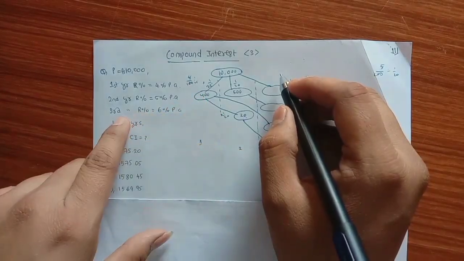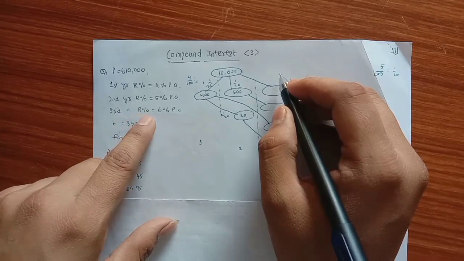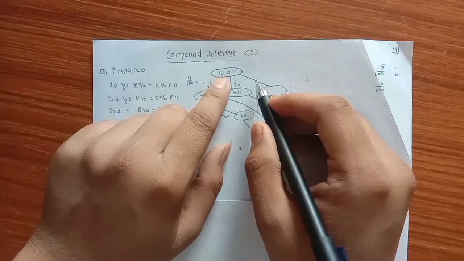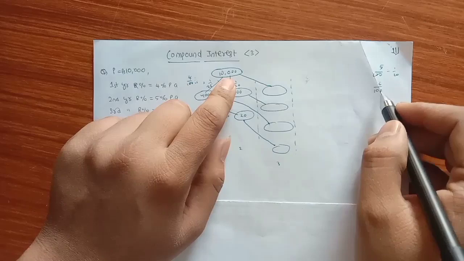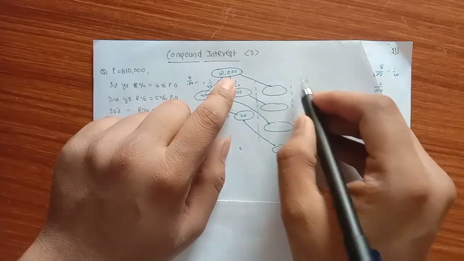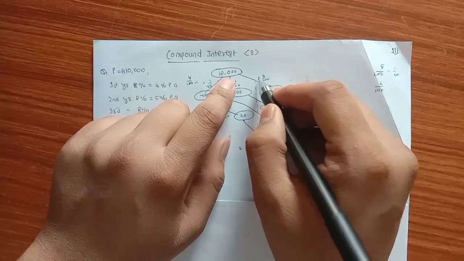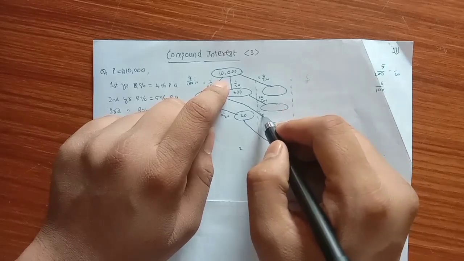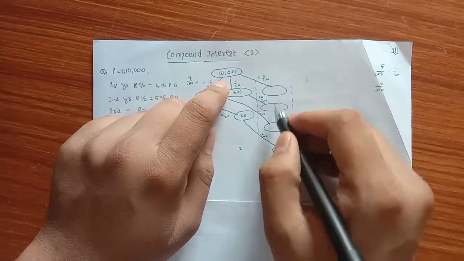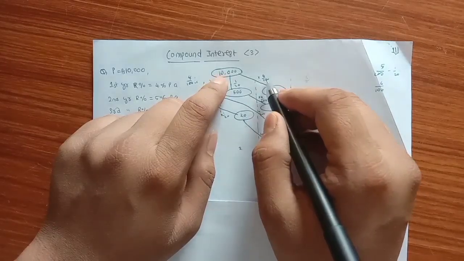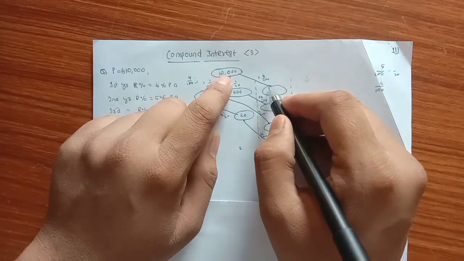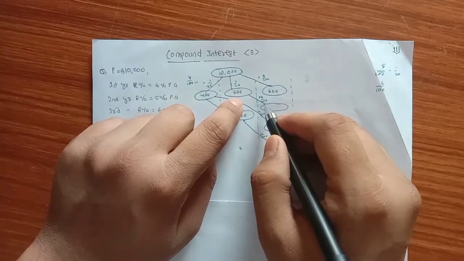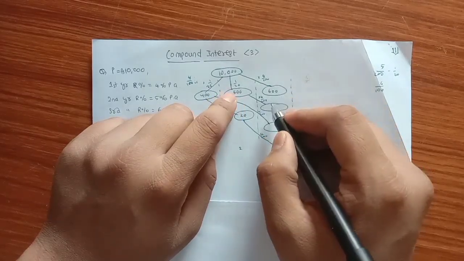Now let us move to third year. For the third year the rate of interest is 6% per annum. So to get the 6% from the 10,000, we need to multiply by the fraction 6 by 100. Here we need to multiply with 6 by 100. To fill this circle, again also we need to multiply 6 by 100. Here also 6 by 100. When we multiply 6 by 100 with 10,000, we are going to get 600. Again when we multiply 6 by 100 with 500, we are going to get 30.